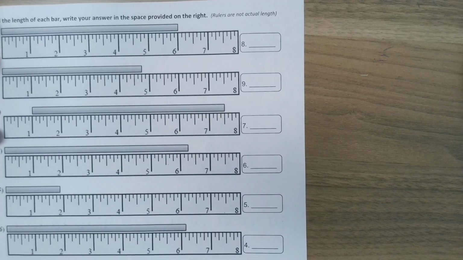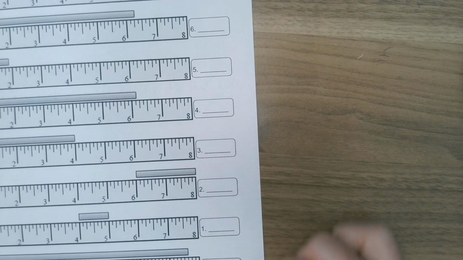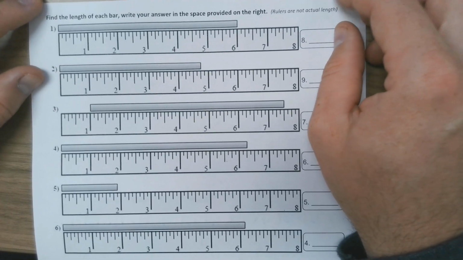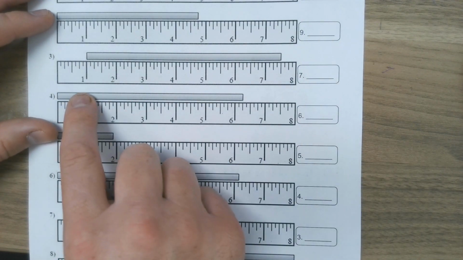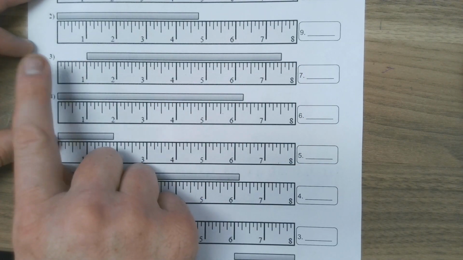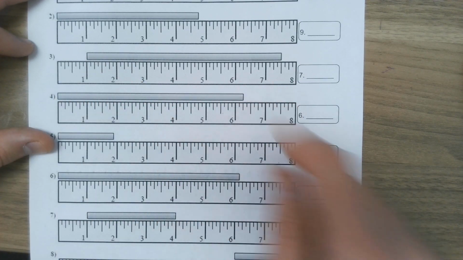The back side is what you guys are going to be working on here. It starts with 8, 9, 7, 6, 5, 3, 2, 1 to 0. I don't know why it went that way, but it just does. You are going to be telling me the measurement of each of these. Be careful. Look where the line starts. This one here does not start at 0, so you're going to need to adjust your answer accordingly.